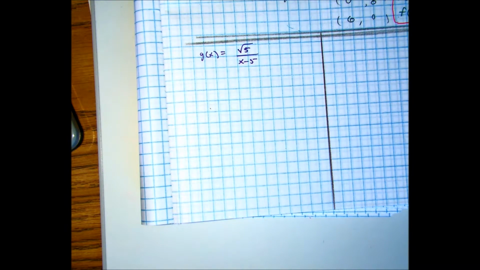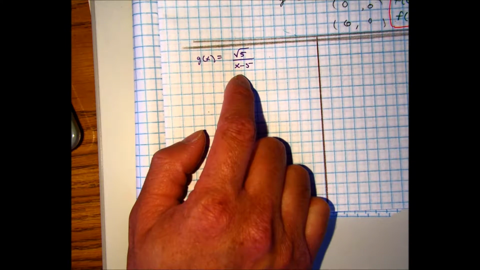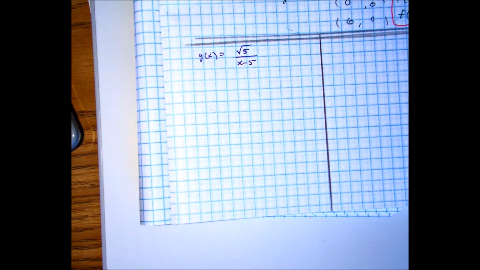Alright, so you were asked to find, for this function, the domain algebraically, and I kind of just wanted you to do everything, x and y intercepts, just everything. It's a good review.